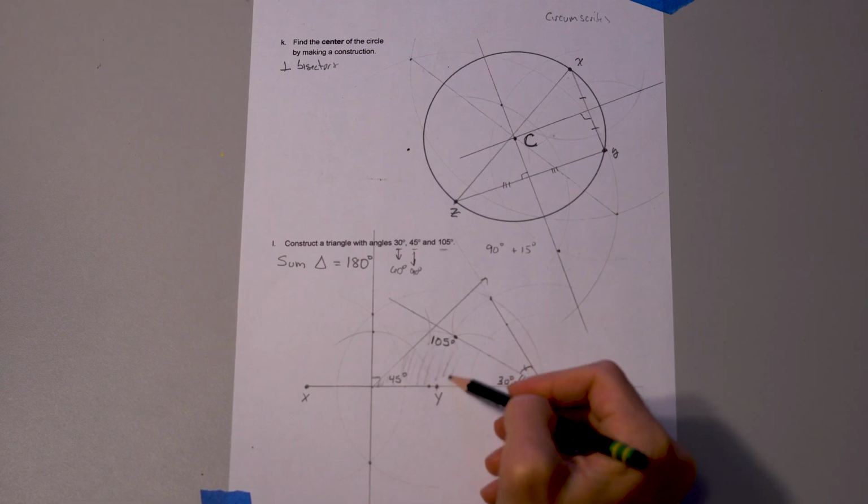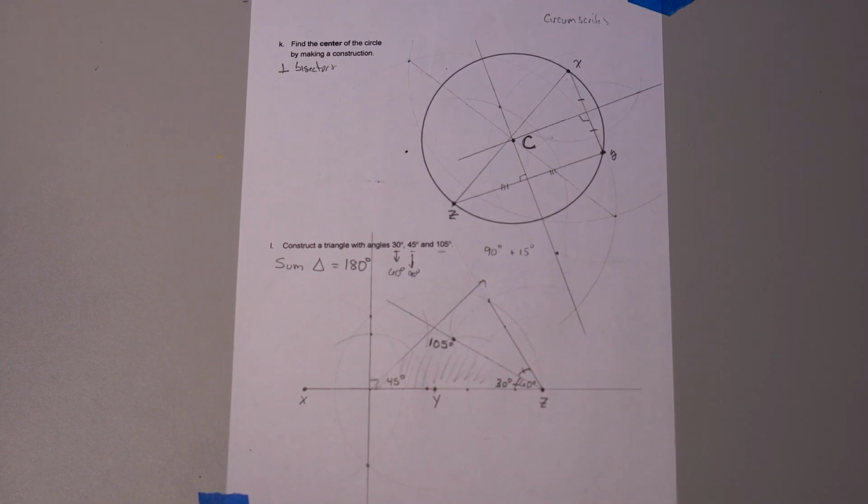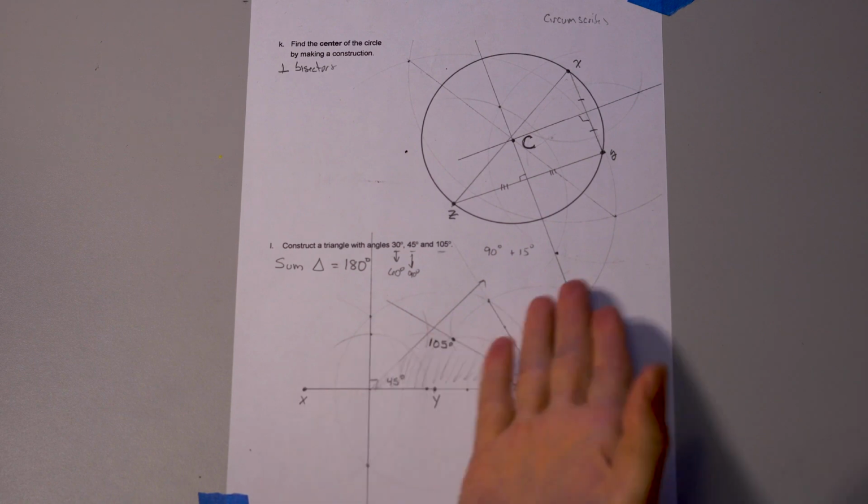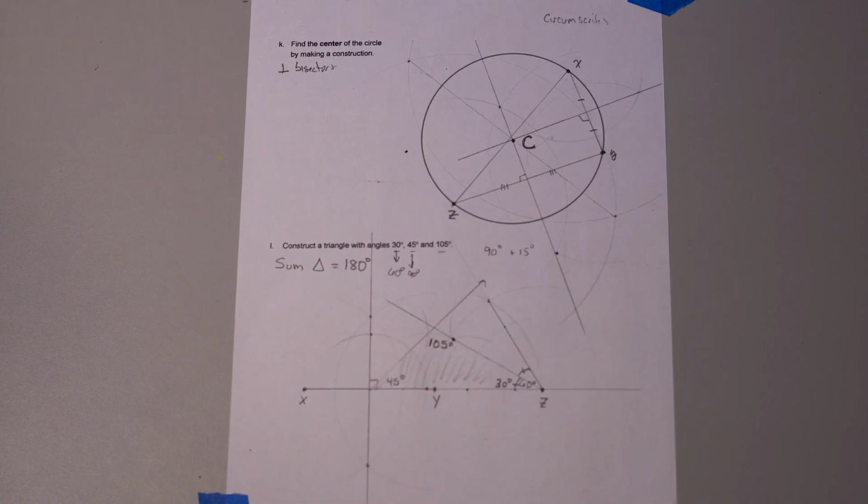And there it is. This triangle right here. Leave the arcs. Shows your work. And we could check this with a protractor, but I don't need to, because I know I just constructed it perfectly.